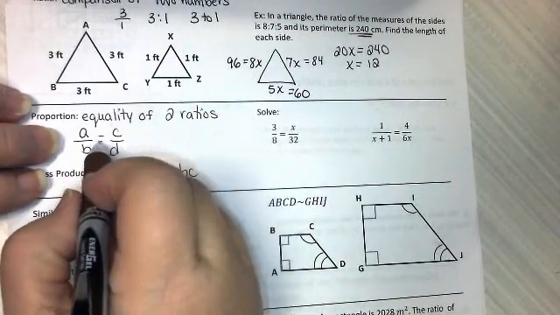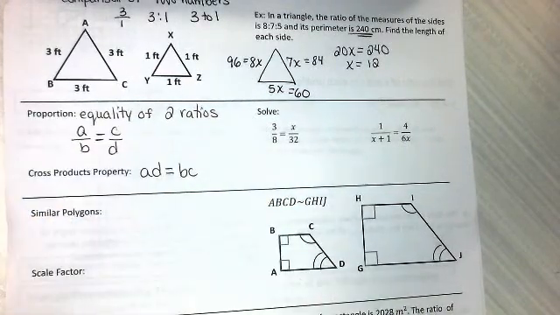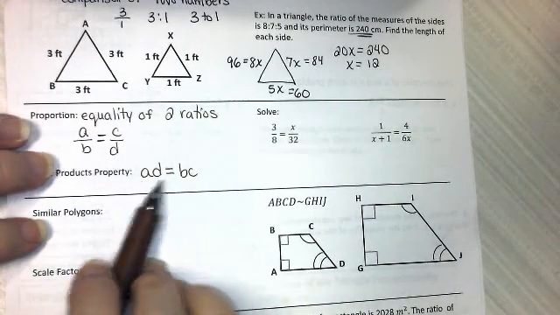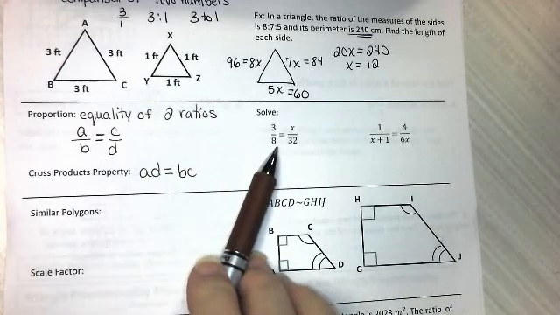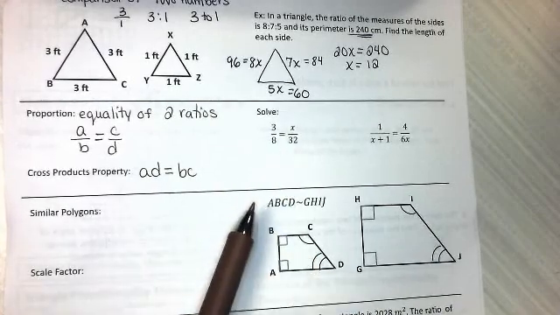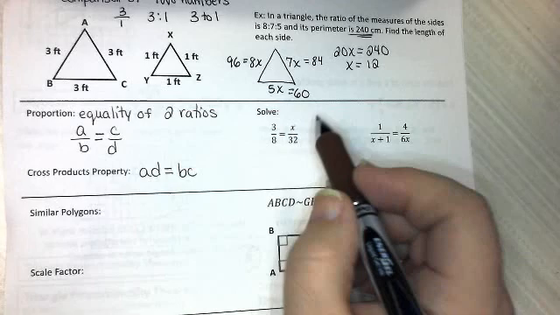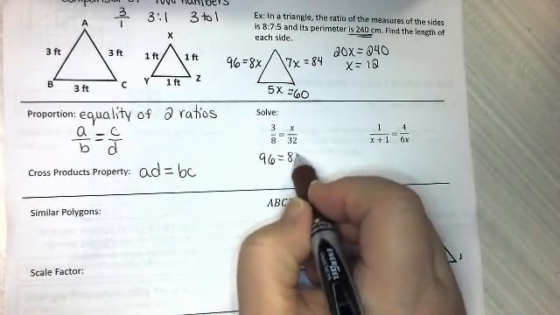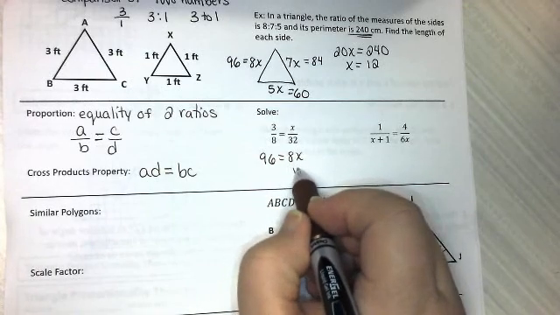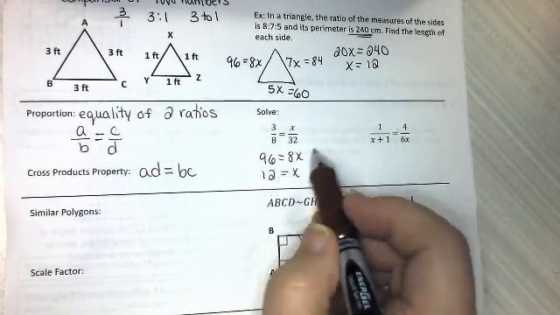And that only works across an equal sign. Don't try that across any other sign. And then we solve for the missing part. So for example, over here, we have 3 over 8 equals x over 32. We could cross multiply. 3 times 32 is 96, equals 8x. Divide by 8, and you should get 12.